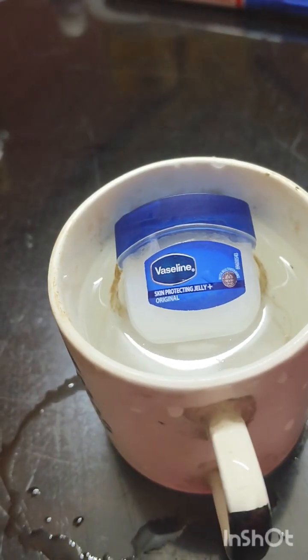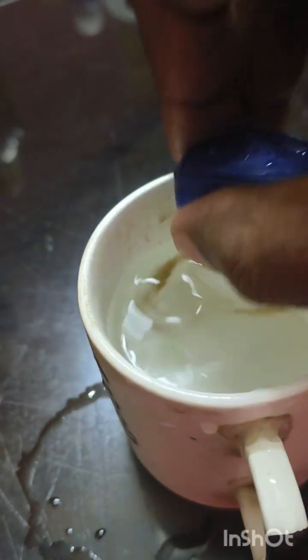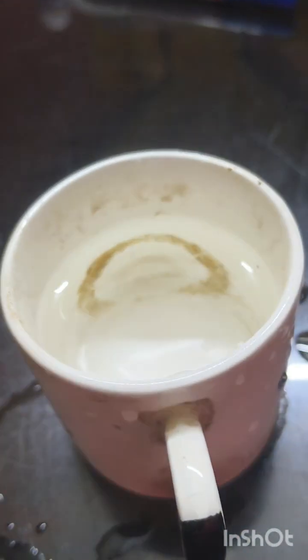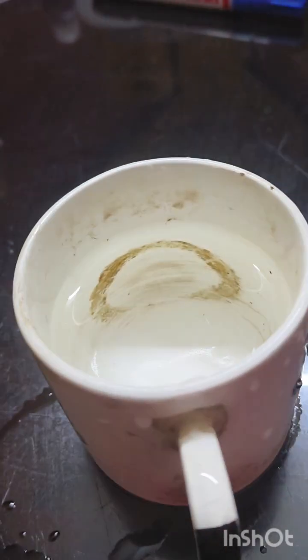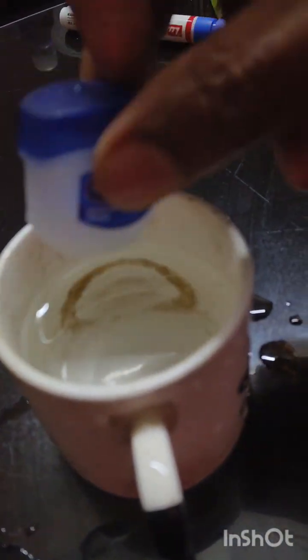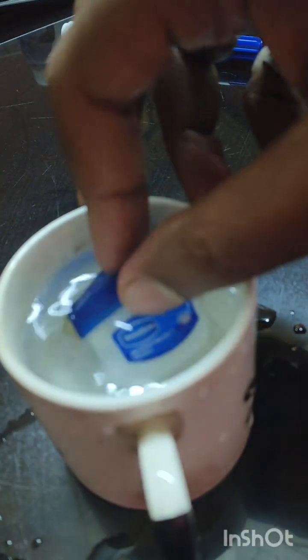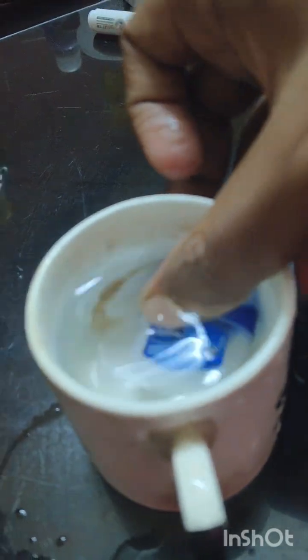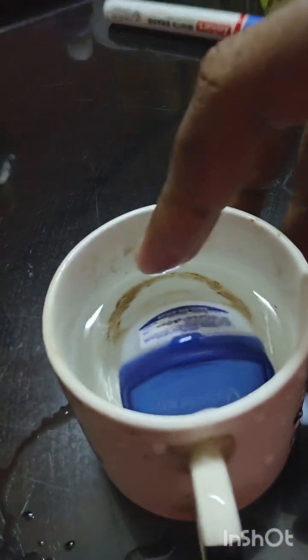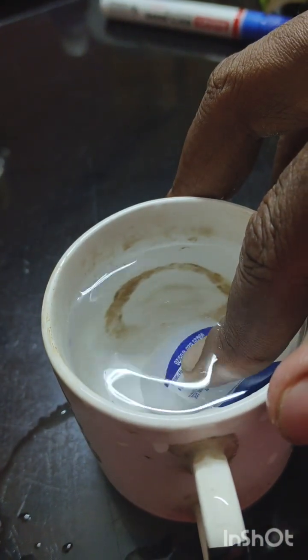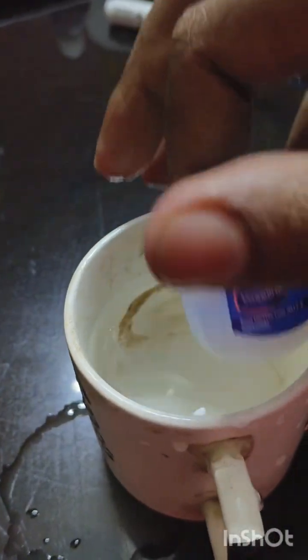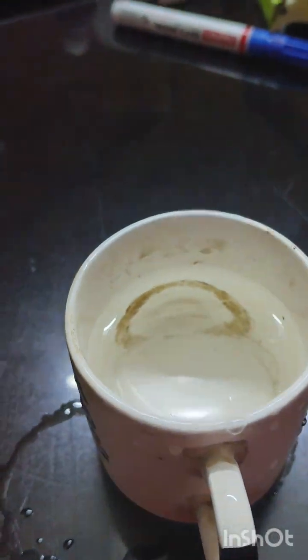I'm just telling very simply, whenever any object is not there, see the water level, and whenever it is going into the water, see, the water level is increased.